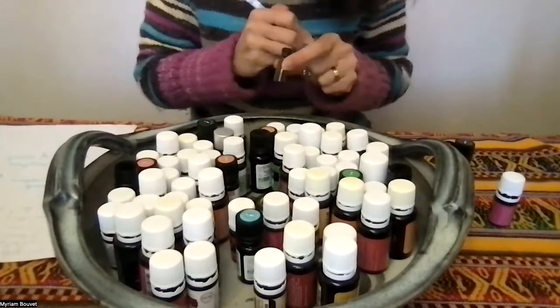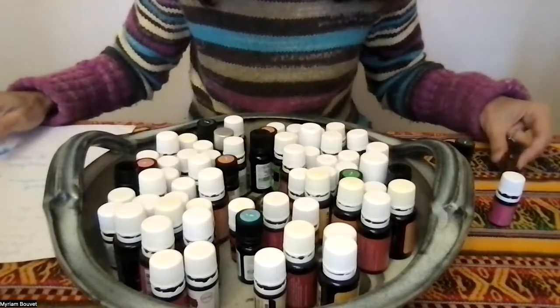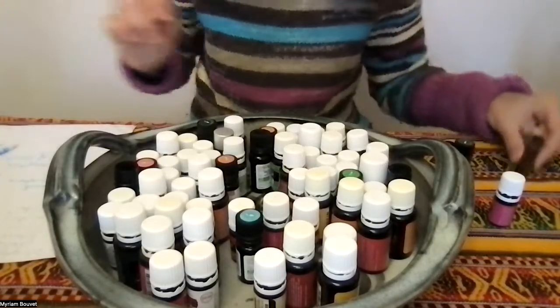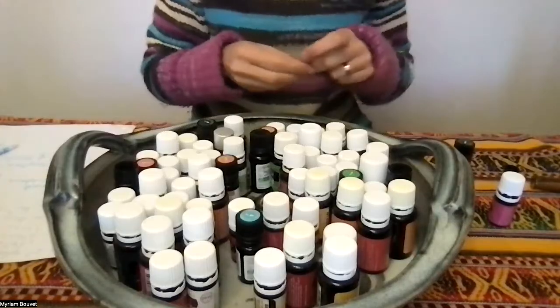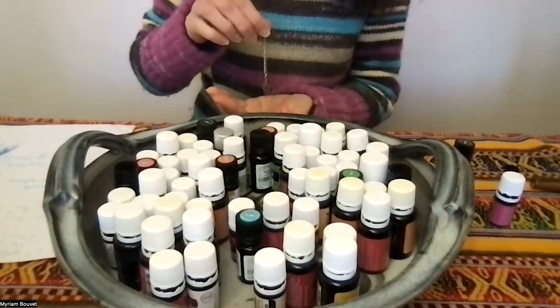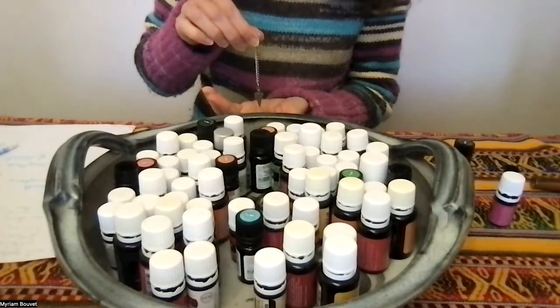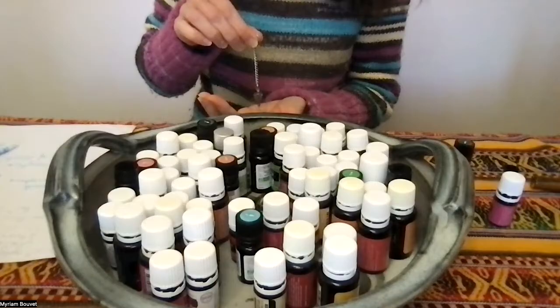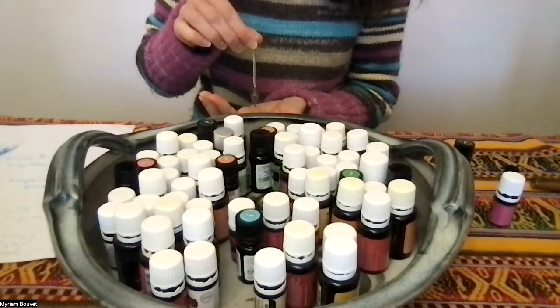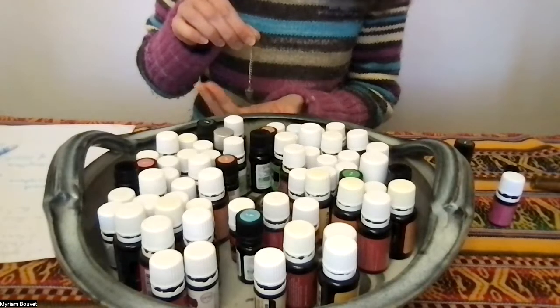So now I want to know how many times a day he should put the blend. So he will put the diluted essential oils once a day, twice a day. So twice a day.